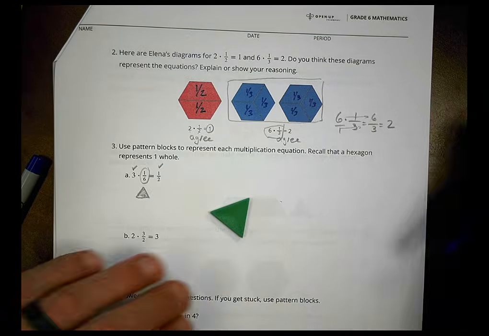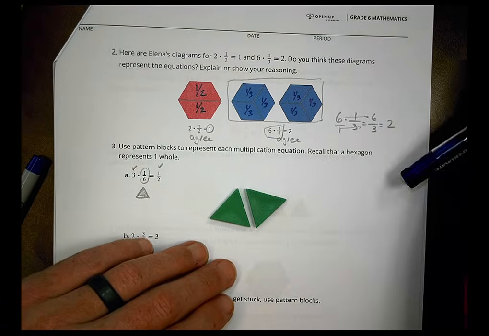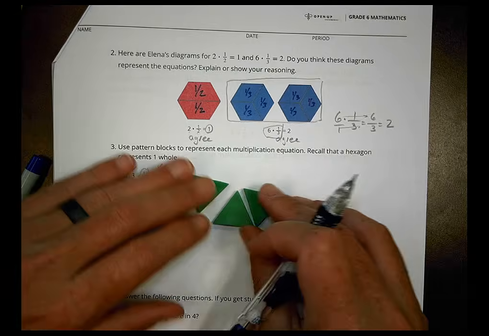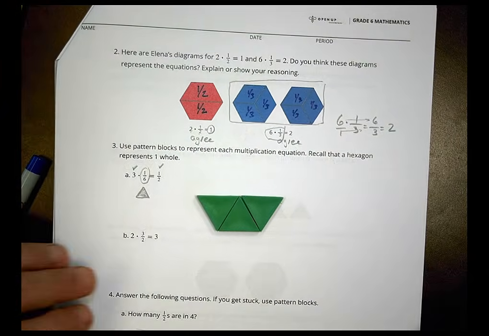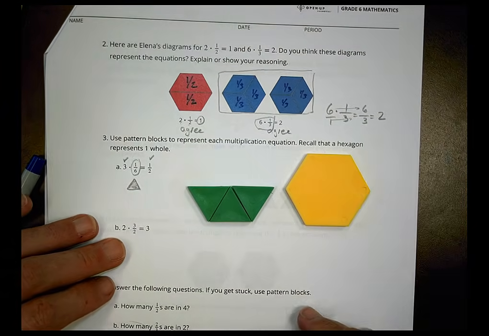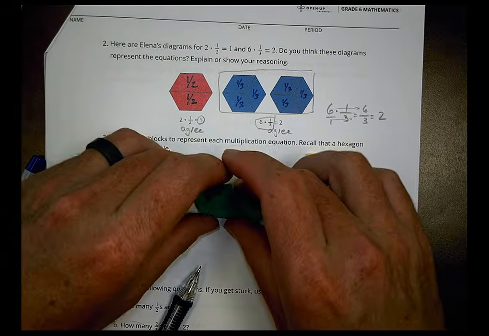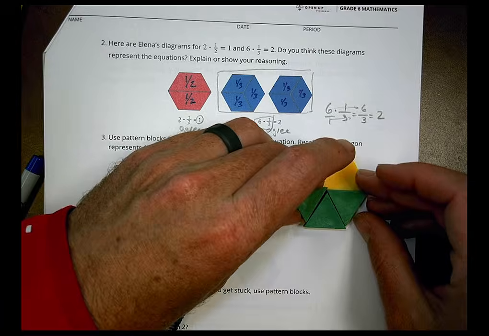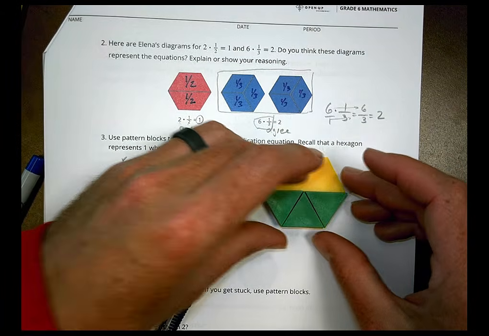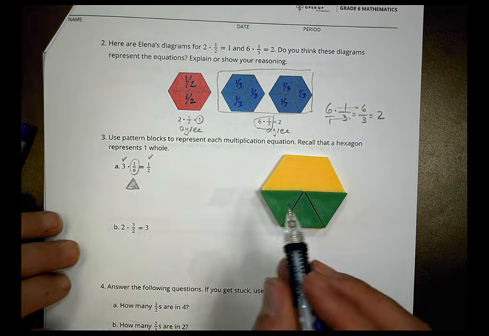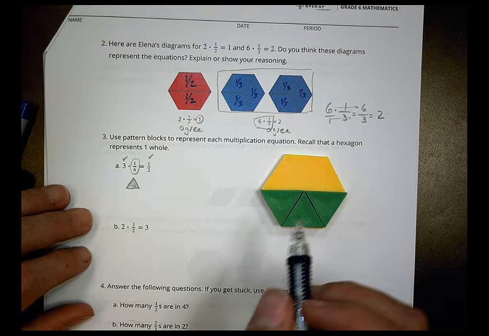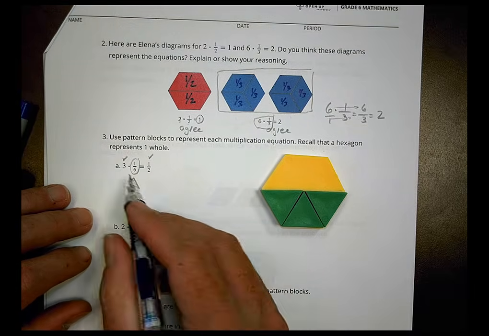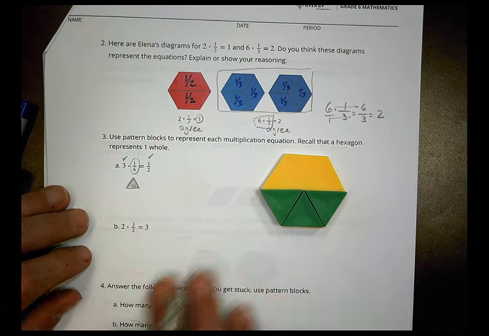So if we had 3 of the triangles, 3 1/6 shapes, how much of the hexagon would that actually cover, right? So here are 3 1/6 segments, and I put those in place, and so how much of the whole hexagon are we covering? We are indeed covering half of it right there. So that's going to be a true statement here. It does indeed cover half.